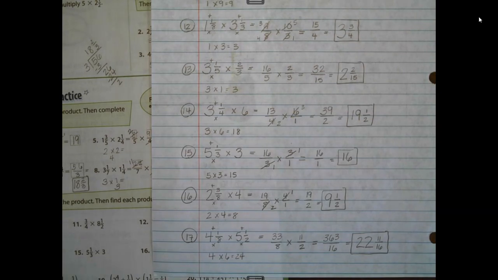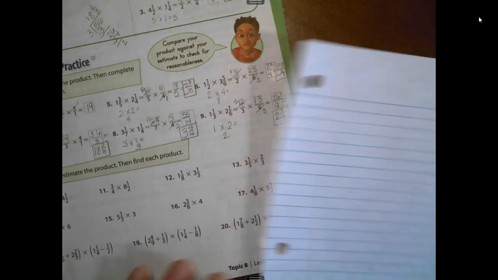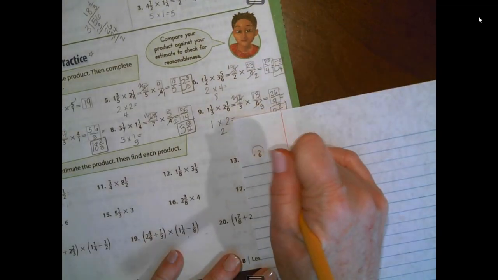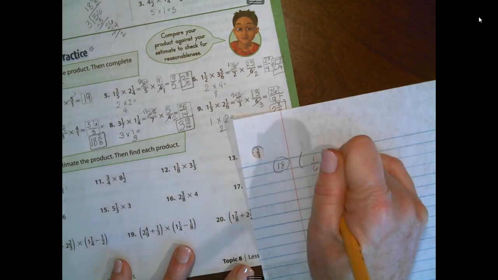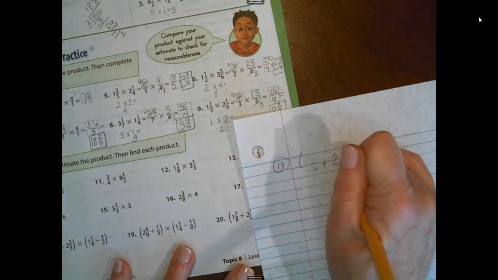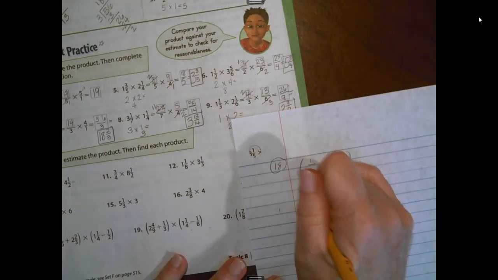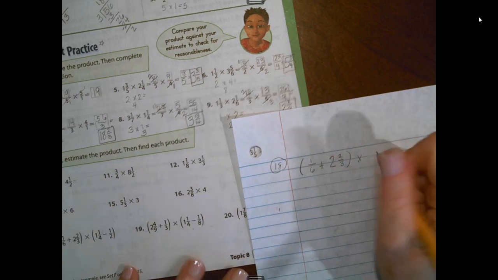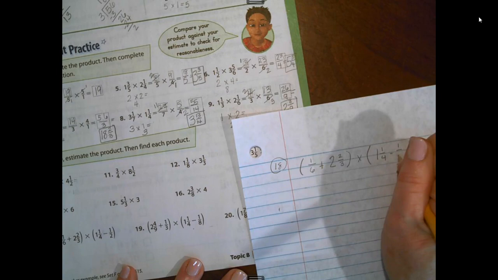All right, the last 3 problems I want to work together. So if you will take a look at number 18, you are going to need your notebook paper for this one for sure. Number 18, we are finding the sum of 1/6 and 2 2/3, and we're going to multiply it times the difference of 1 1/4 and 1/2.